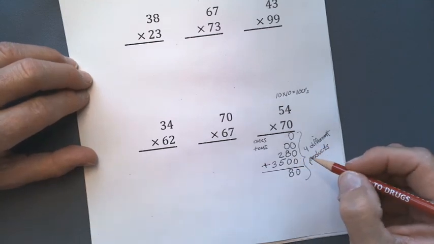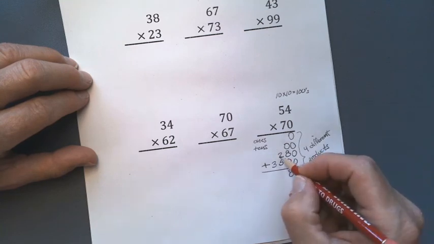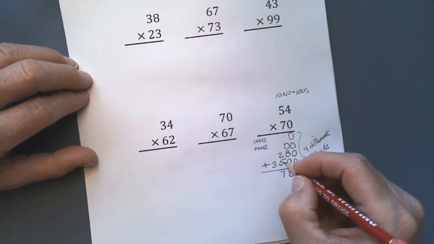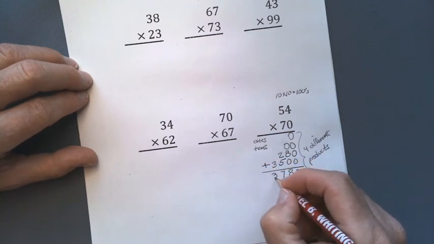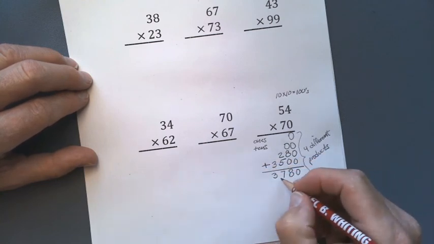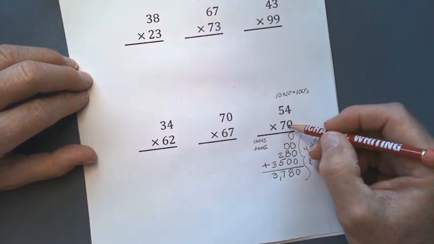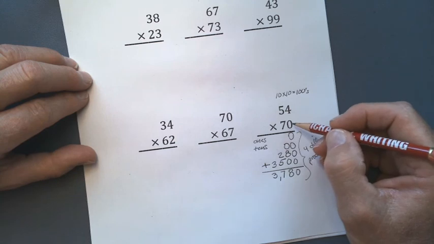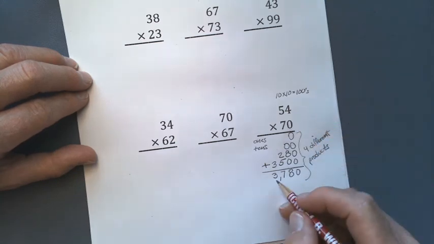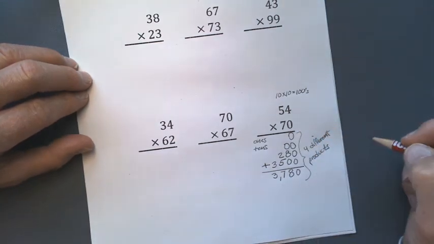That's another property of addition. We have our 5 plus our 2, which is 7. This is all first grade addition. And we have our 3 over here that's just hanging out by itself. We're going to bring that down. And 70 times 54, which are two very large numbers multiplying by each other, is 3,780.